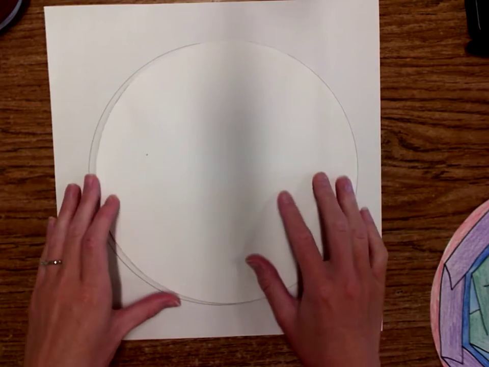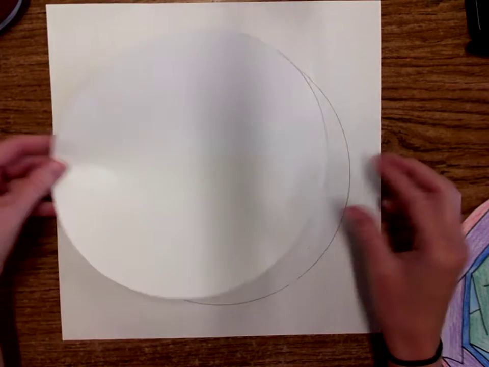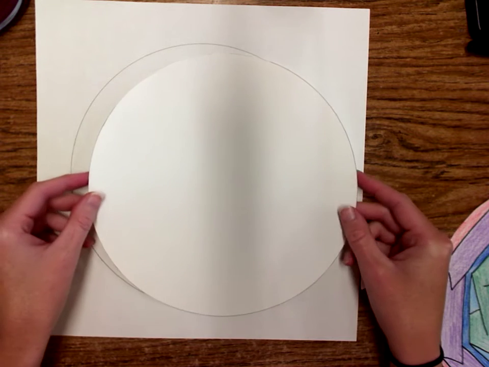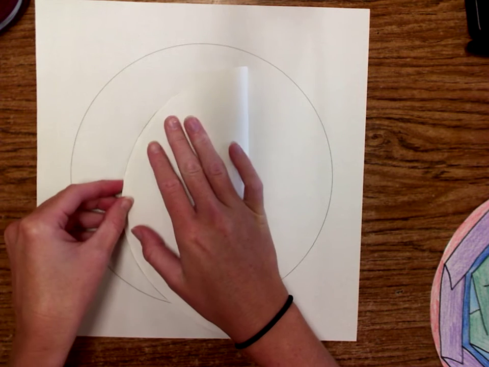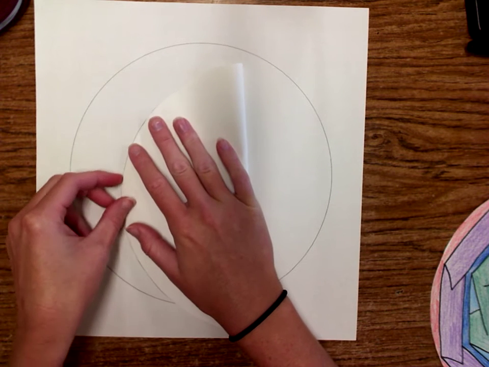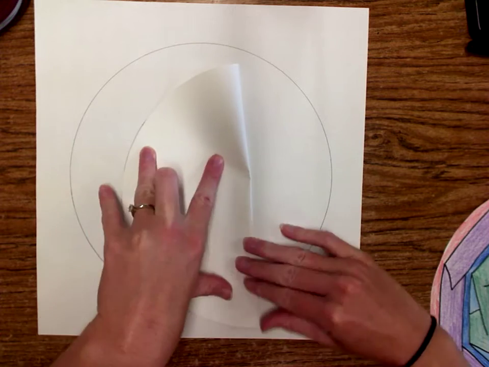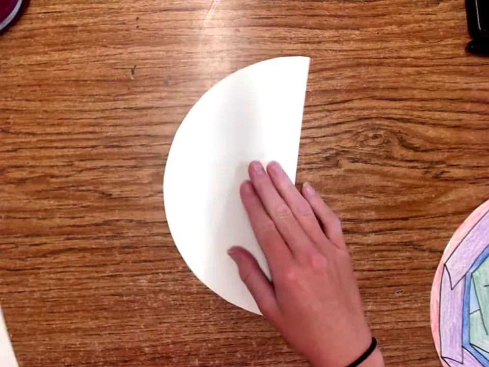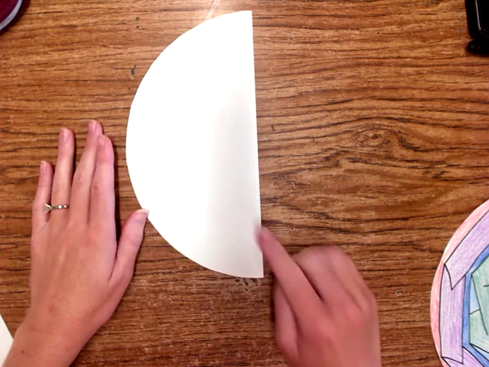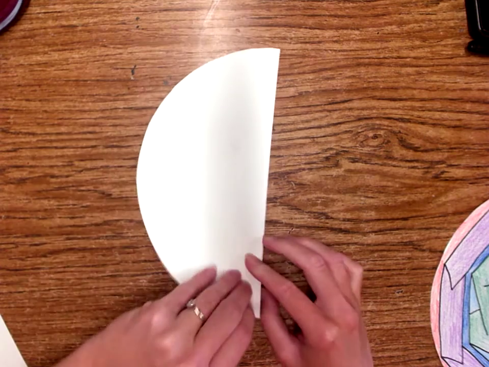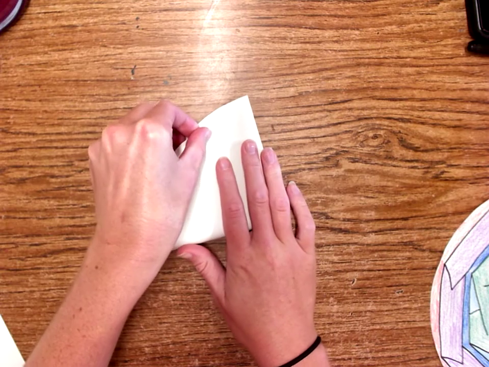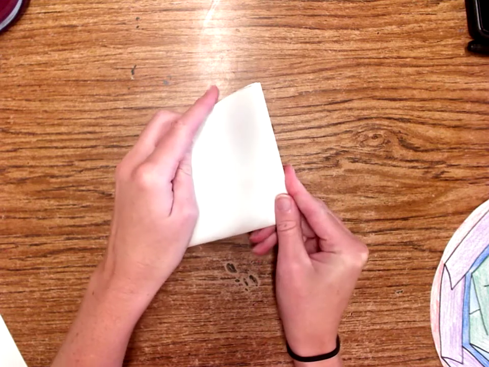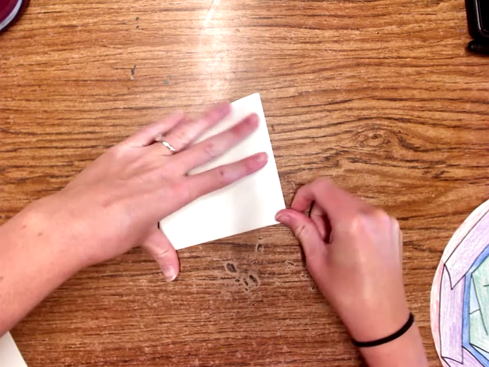I'm going to give you a second to cut out your circle. I've already got this one cut out here. We're going to take that circle and fold it in half. I'm folding it from side to side, but you can fold it up and down. It does not matter. We're just folding that circle in half to start with. Then we're going to fold it in half again, this time from the bottom to the top. It does not matter. We should have a quarter circle now.